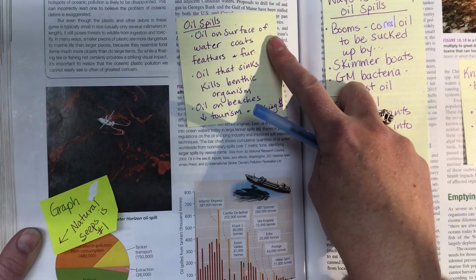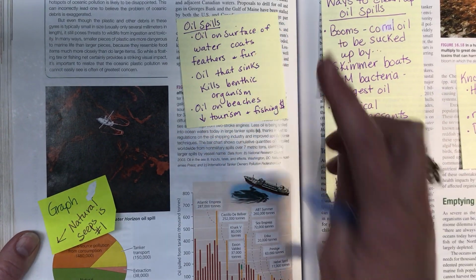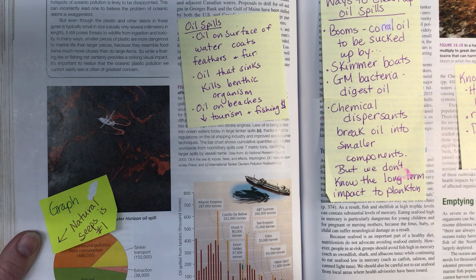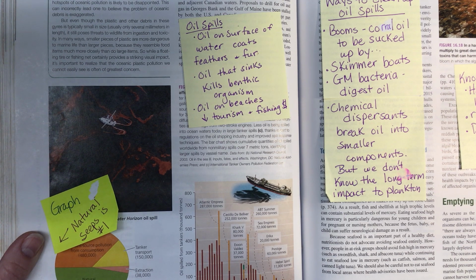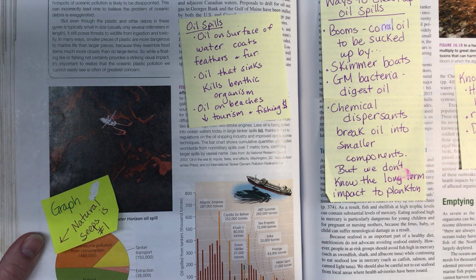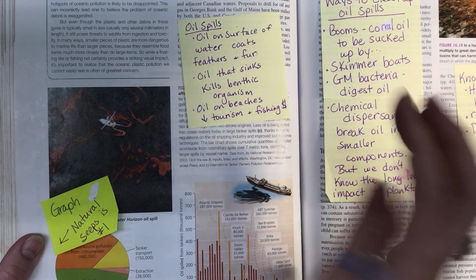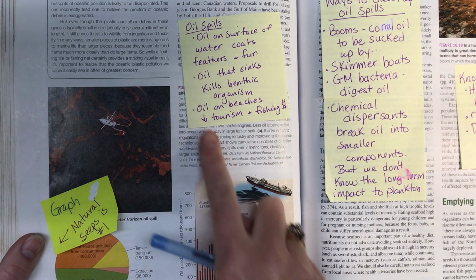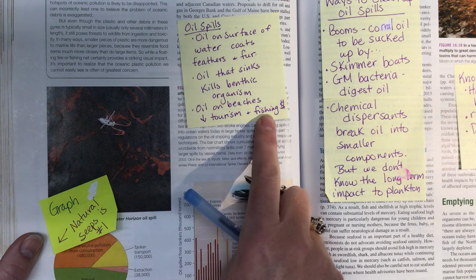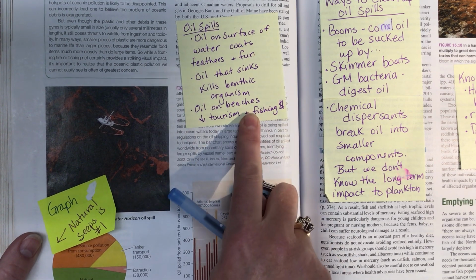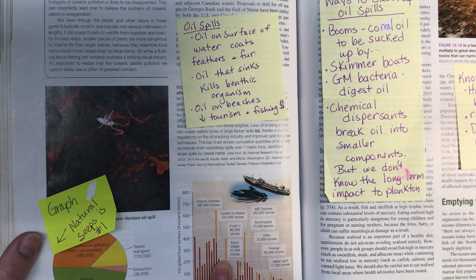So what happens when you have an oil spill is it coats the fur and feathers, and birds can't fly when their feathers are coated with oil. The oil eventually can clump together, and instead of floating, it gets enough mass that it can actually sink to the bottom and kill the benthic organisms. Remember, benthic means bottom of the ocean or bottom of a lake. And then you're going to have a decrease in tourism money. You're going to have a decrease in fishing money. So these are our economic impacts of an oil spill.